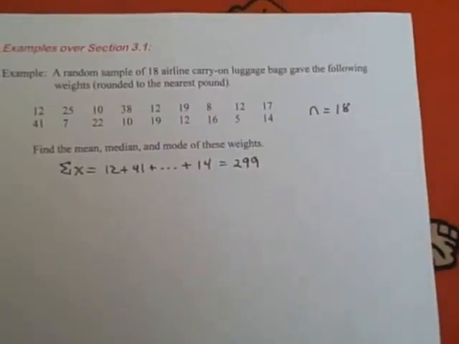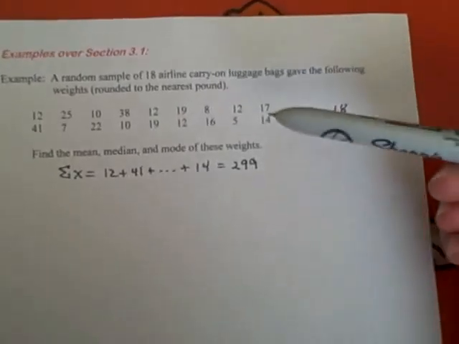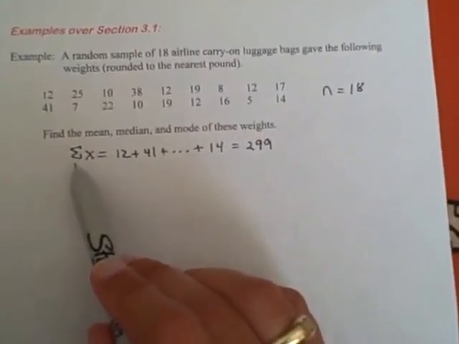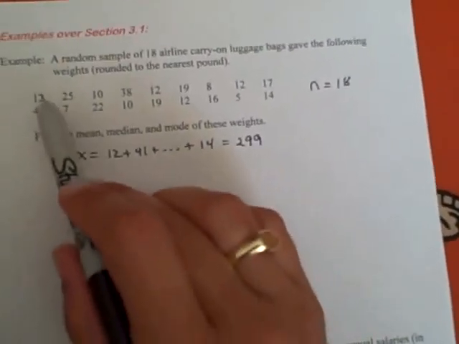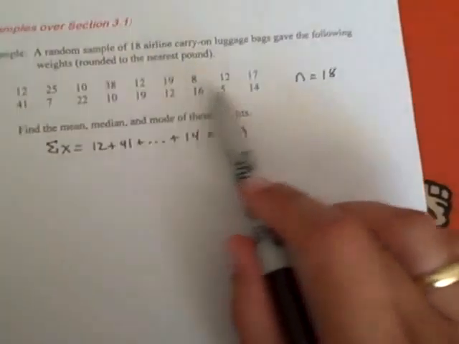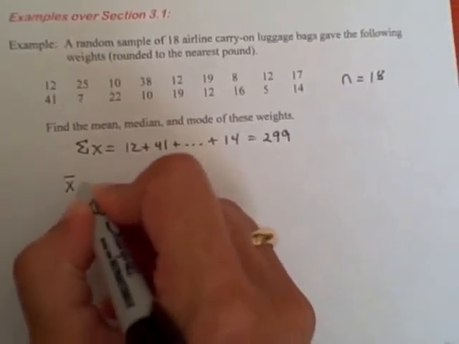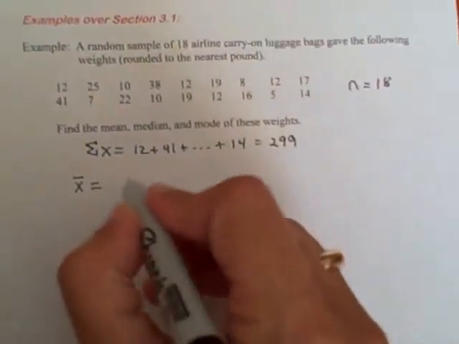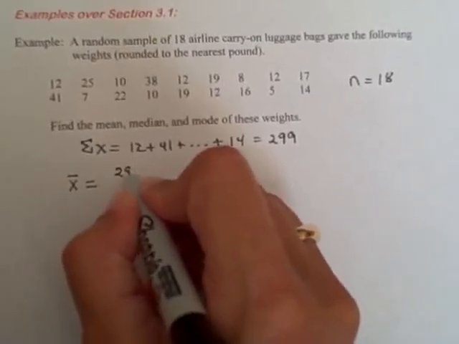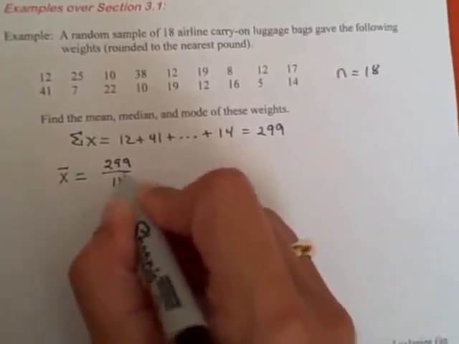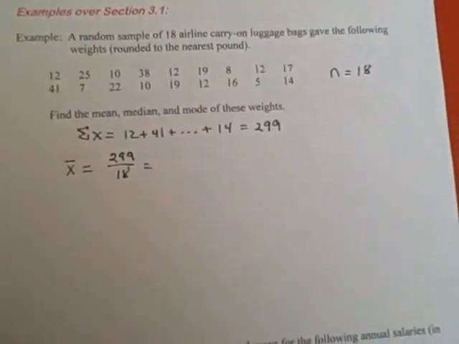So to be able to find the mean, the first thing you have to do, of course, is add up all the data values. So I went ahead and did this already. The sum of the x values, 12 plus 41 plus all the way out to 14 equals 299. So to get the mean, x bar for our sample mean, we take the total of all the data values, 299, and divide by the number of data values, which is 18.